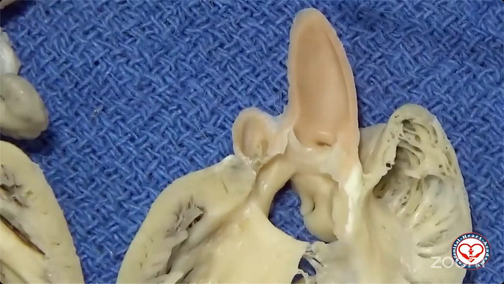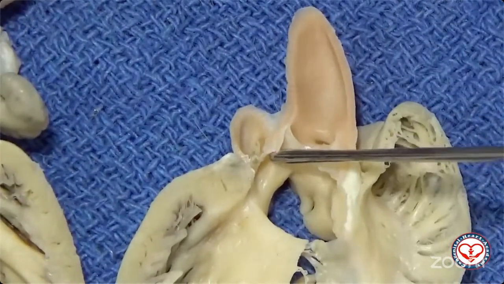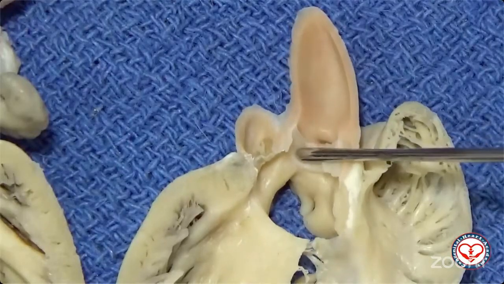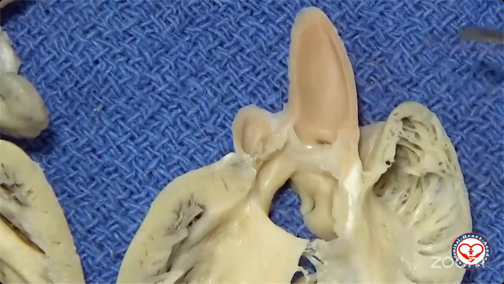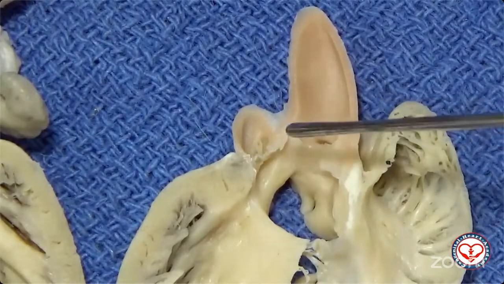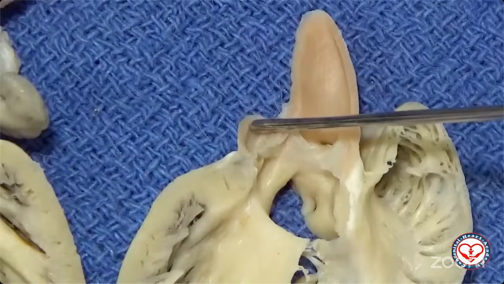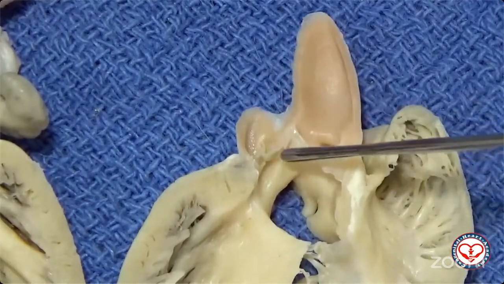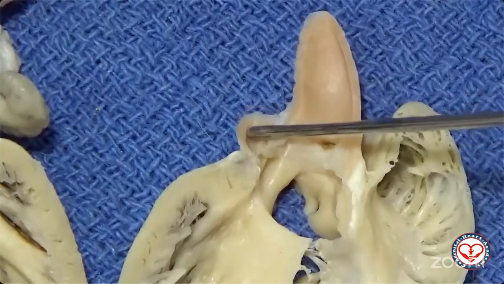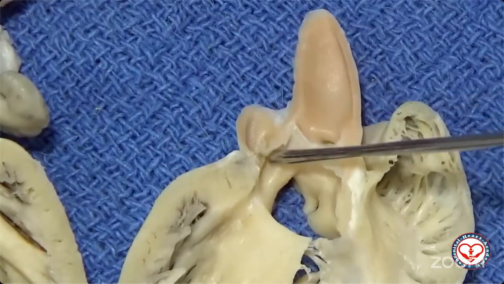Looking at the arterial valves, they are in fibrous continuity with one another, and this is a doubly committed and juxta-arterial defect. If I push the pulmonary trunk backwards a bit, you can now see that small fibrous outlet septum just at the tip of my probe.